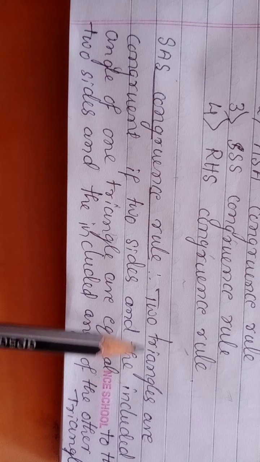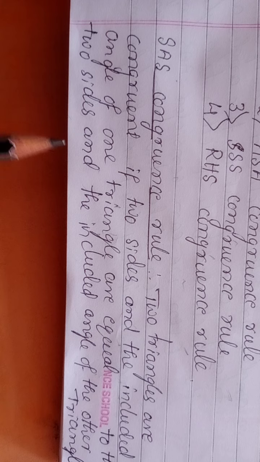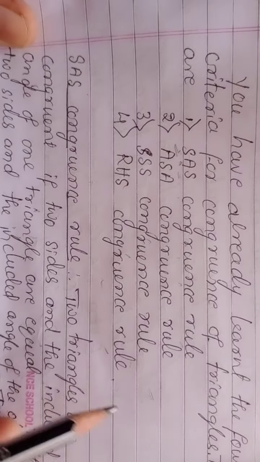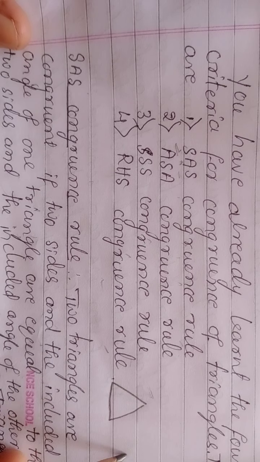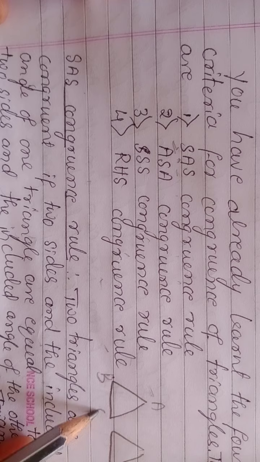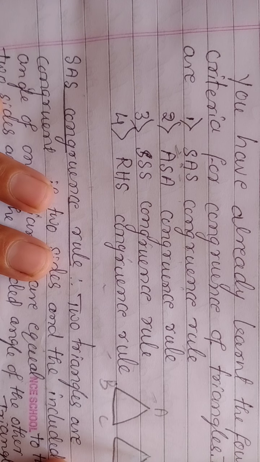Two sides and one included angle of one triangle should coincide with the two. See, these are the two triangles we are taking, ABC and PQR.